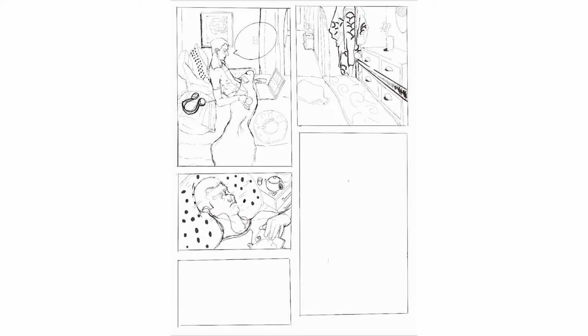Some more details on the side. I'm not sure about the polka dots on the pillow. Maybe I won't keep them in the end.